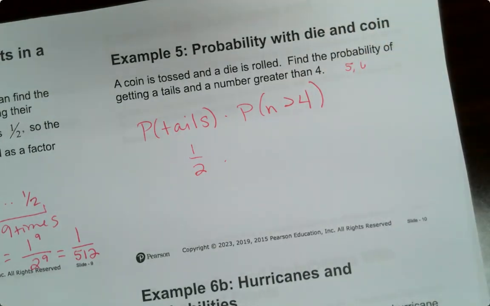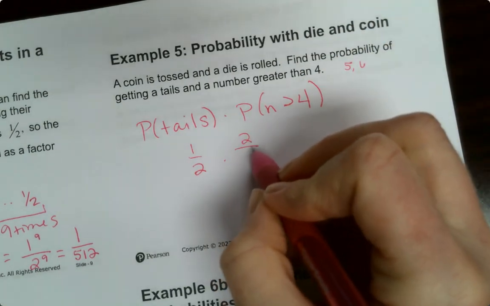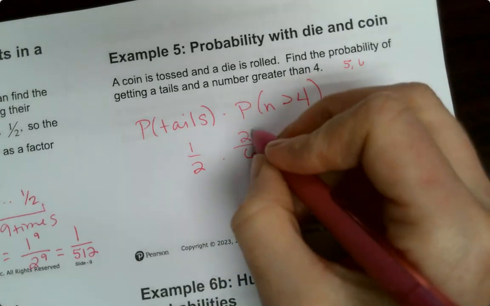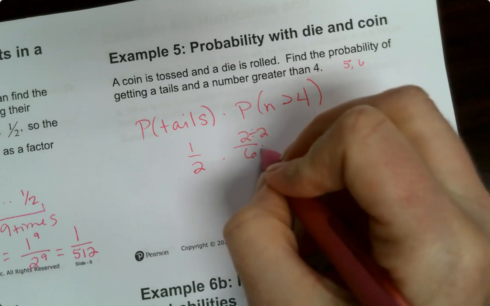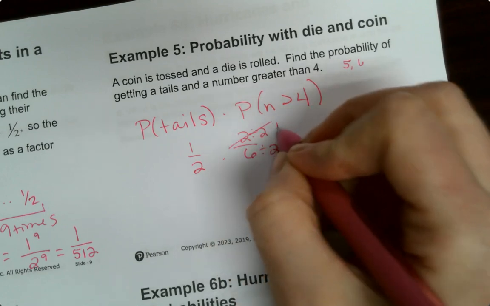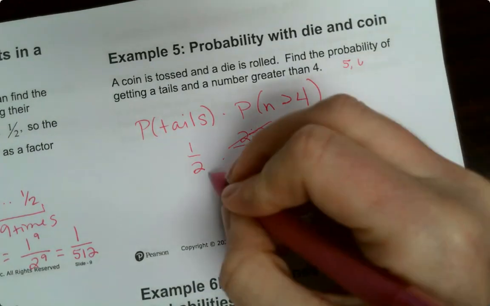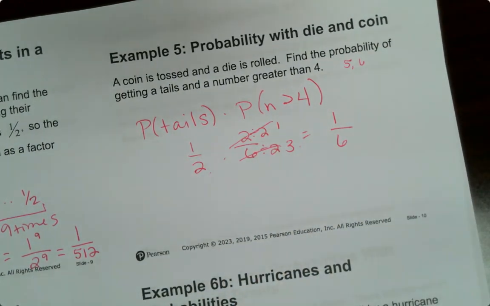So that's 2 out of the 6. Multiply straight across or simplify. I'm going to simplify. That's 1 times 1 and 2 times 3. It's 1/6.